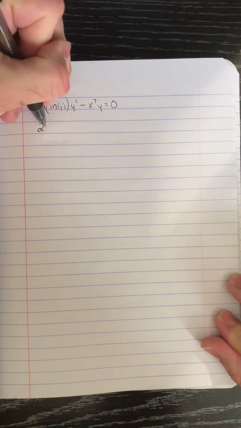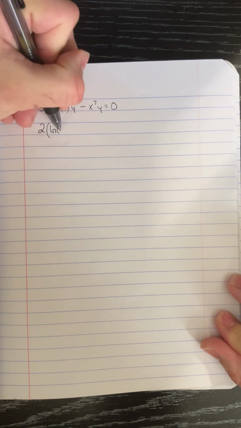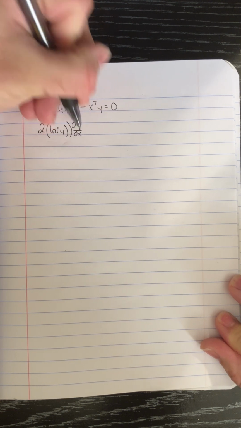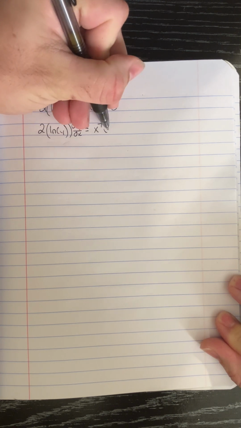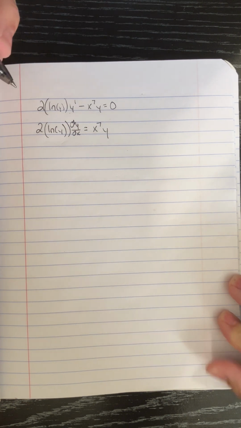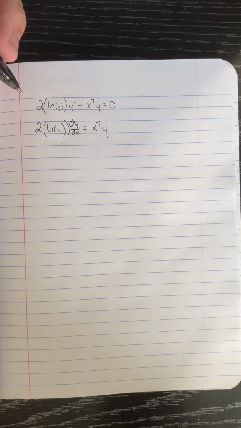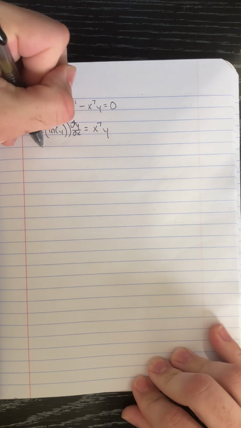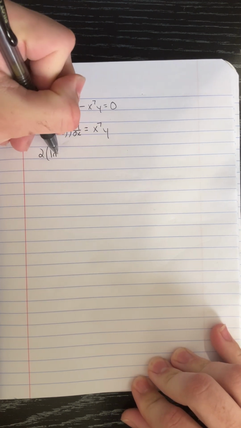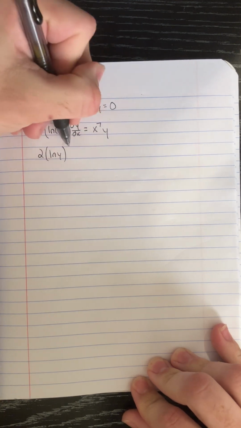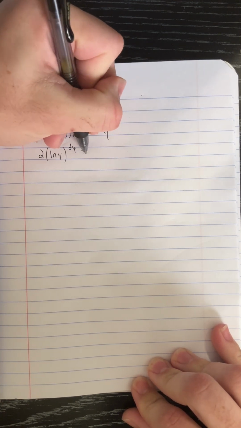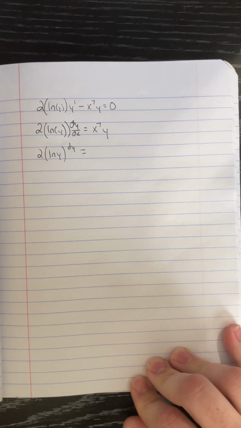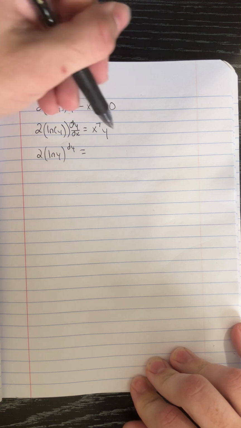So that's going to be 2 times the natural log of y dy over dx is equal to x to the 7th times y. From here, the only thing that you have to do is separate the differential, so it's going to be 2 times the natural log of y dy is equal to... separate the differential and multiply both sides by 1 over y.